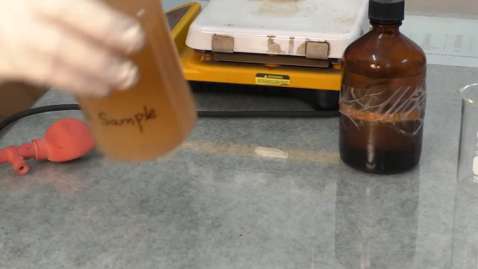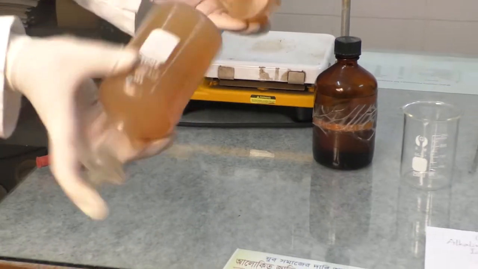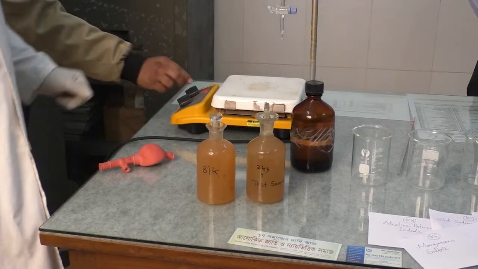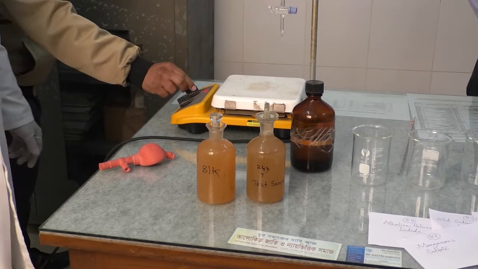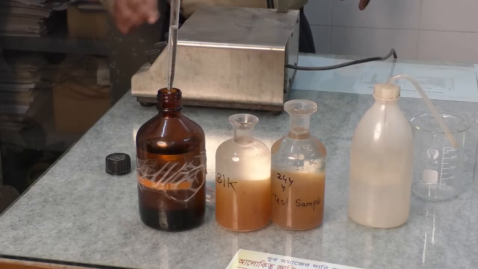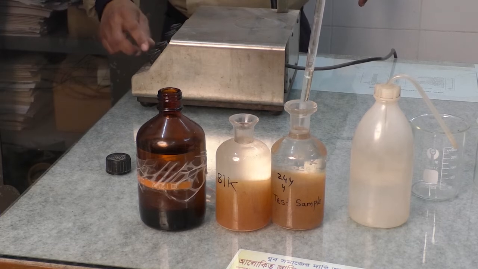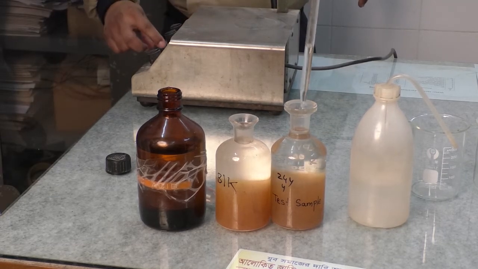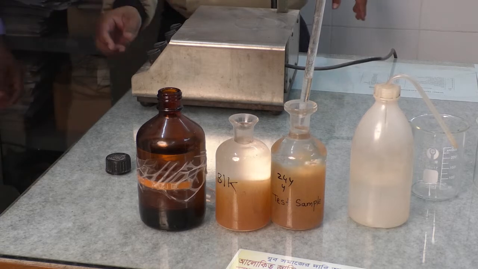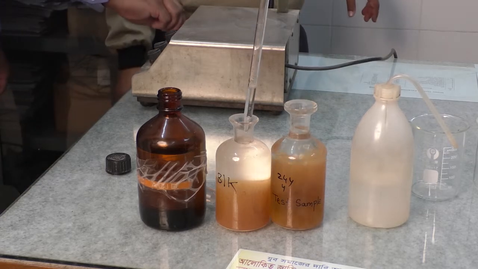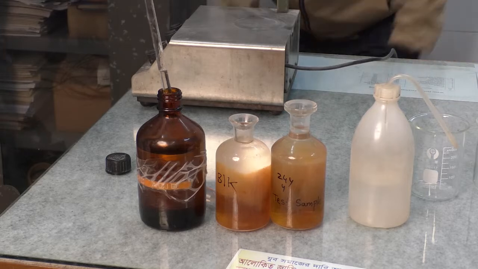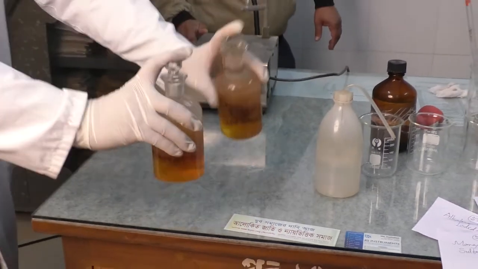When the precipitate settles to the halfway, we will do the mixing in a similar way again. After that, we will keep the BOD bottle again so that the precipitate can settle. When the precipitate settles up to the halfway, then we will add 1 milliliter of concentrated sulfuric acid to the solutions. After that, we will immediately insert the stopper and mix the solution as before.